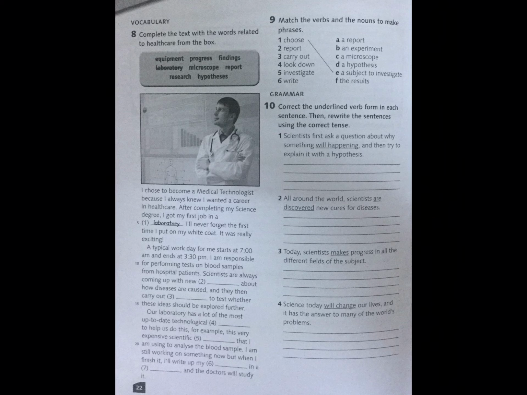Laboratory يعني مختبرات, hypotheses يعني their plan, their idea of what they made up and what they think the solve or the solution is. Research يعني بحث, equipment يعني معدات, microscope يعني مجهر, findings يعني نتائج, and report يعني تقرير.